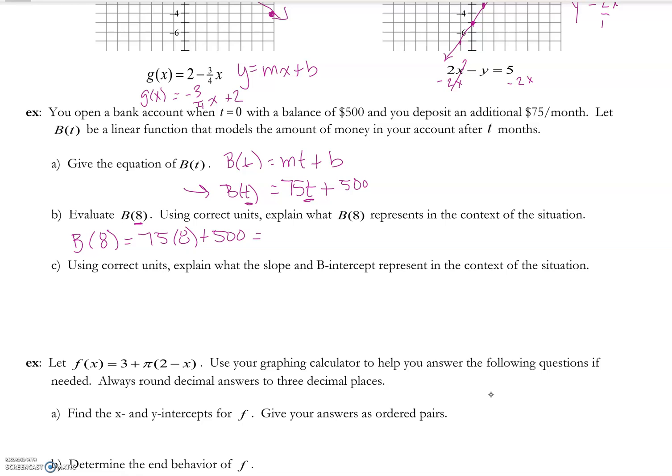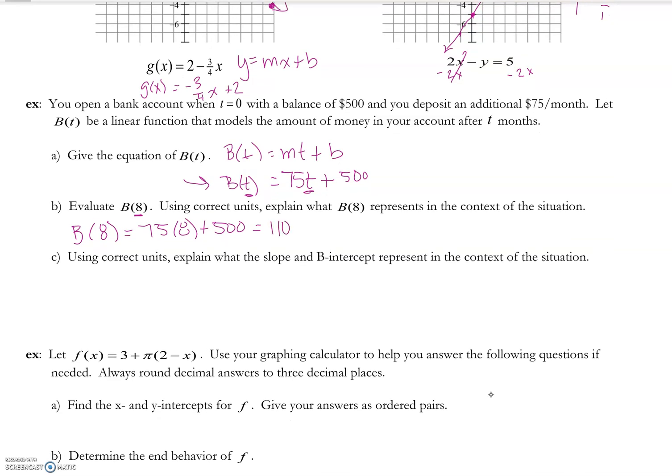Now I just have to evaluate that. If you do need your calculator, that's fine. You would type in 75 times 8 plus 500 to give you 1100.